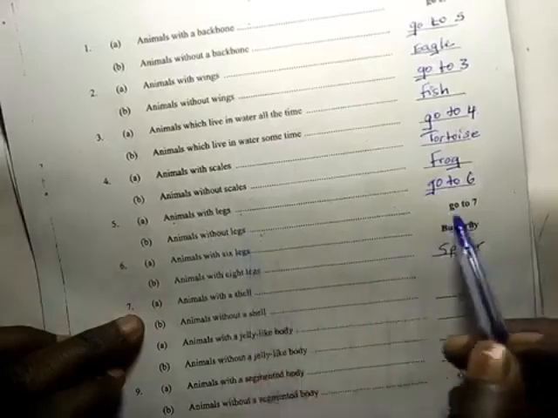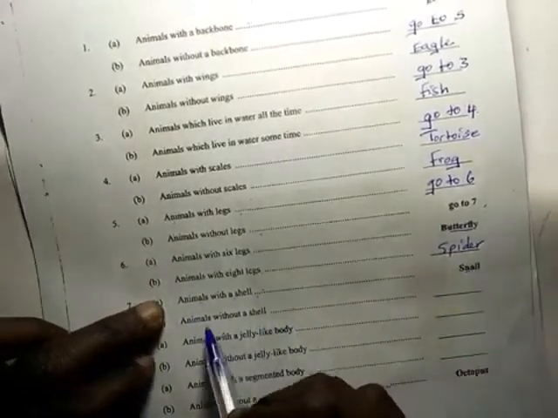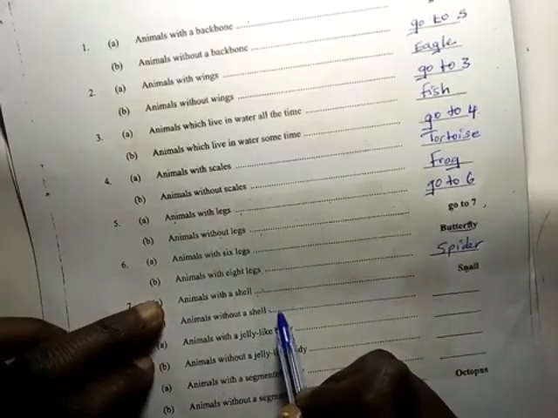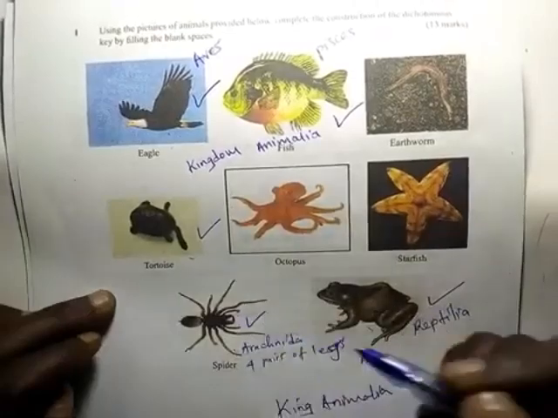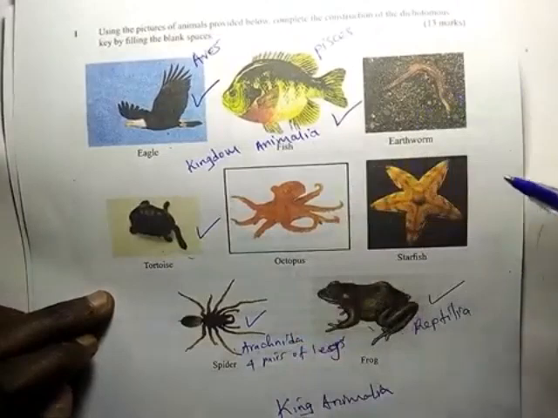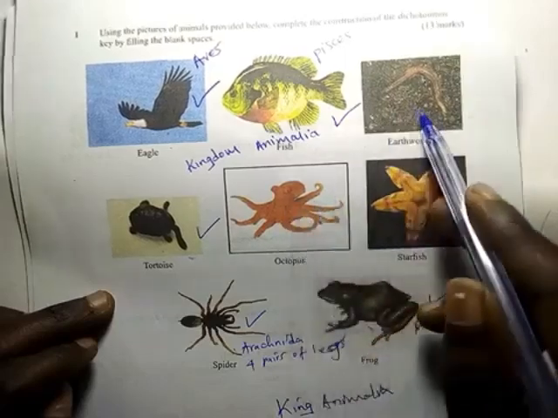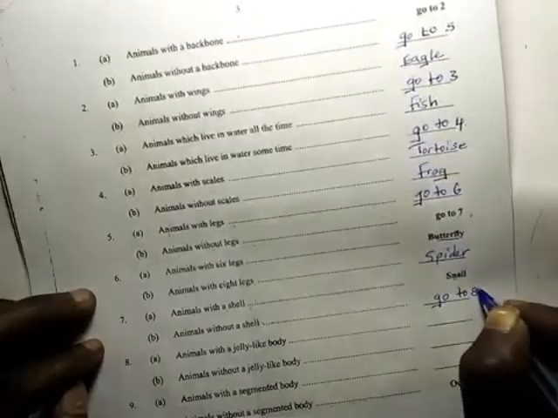Now animals without legs go to 7. Animals with shell we have been given is snail. Animals without shell, we have classified this one. Now we are remaining with starfish, octopus, and earthworm. Animals with shell we have been given snail. Without shell they are 3. Now you say go to 8.